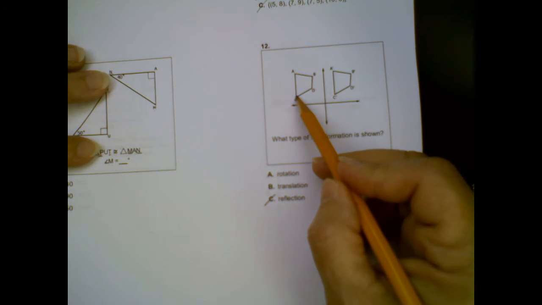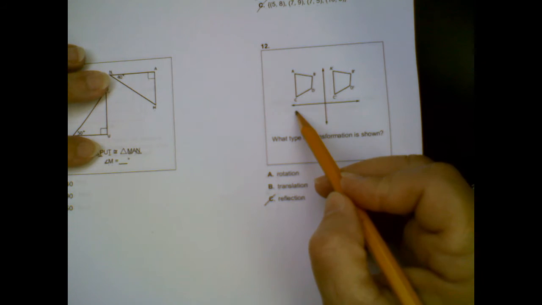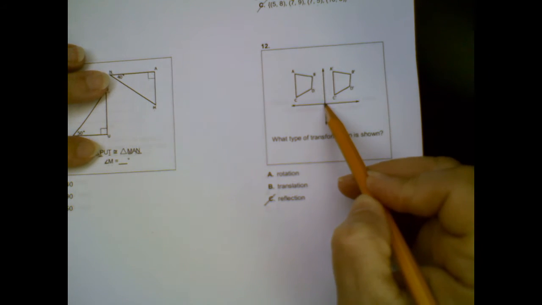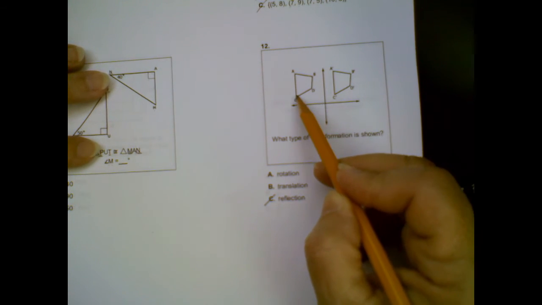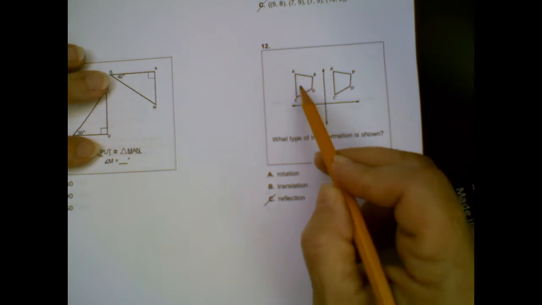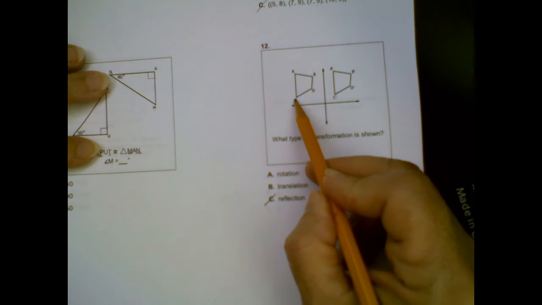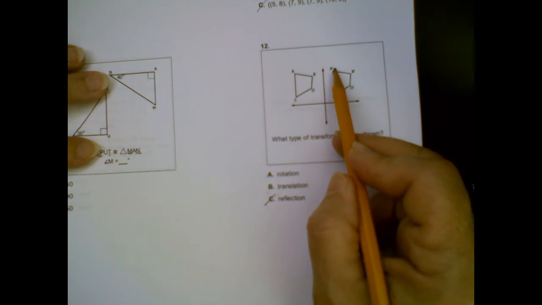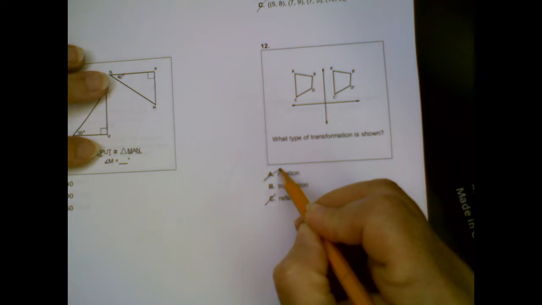Did it rotate? Did it turn? If it had rotated from here to here, here's the prime shape, then the C would have been up here. So it's not a rotation.